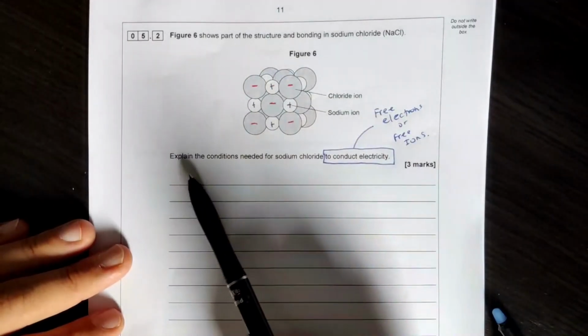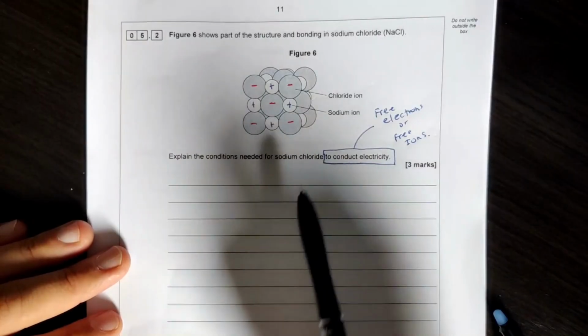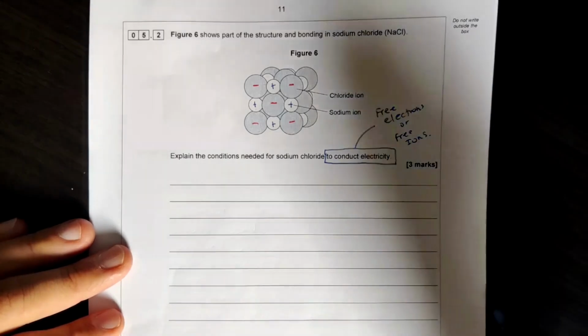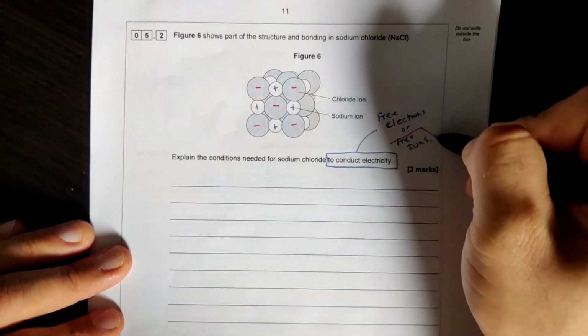But it says explain the conditions needed for sodium chloride to be able to conduct electricity. Now, in order for the sodium chloride to conduct electricity, the ions need to be able to move, okay? You need to have free ions.